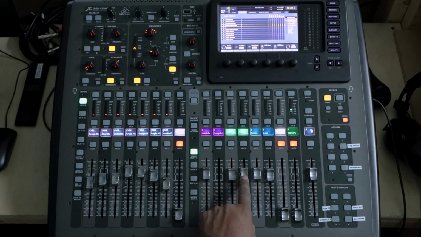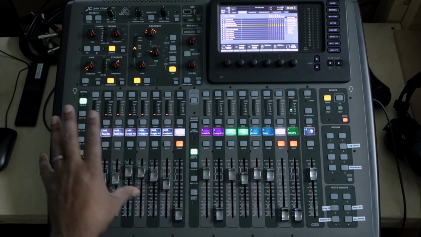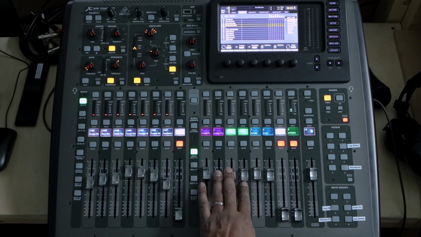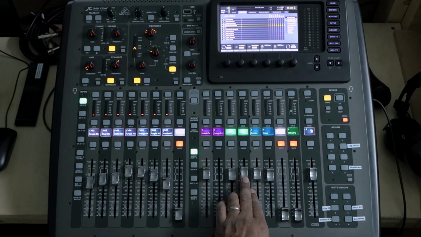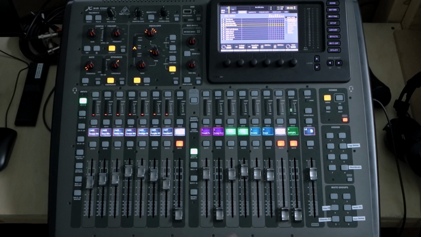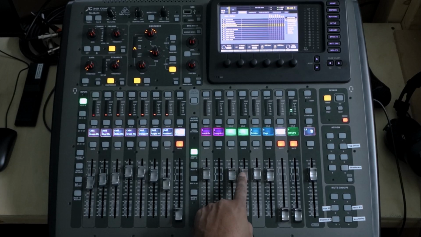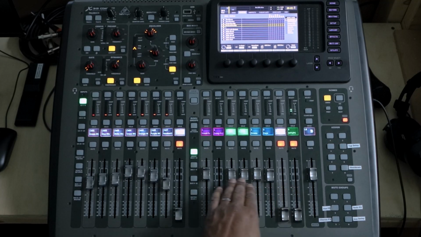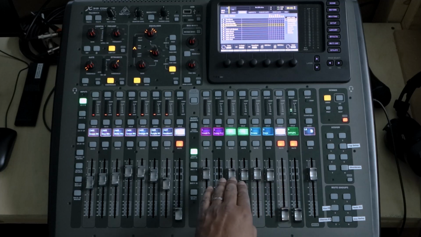Or you could just bring your band down, and that controls everything that's set under your band. Or if there's a band solo and you want to highlight the band, you can just bring them up and let them jam out, you know. And then when it's time for the vocals to come back in, just bring them back into line, back to unity.